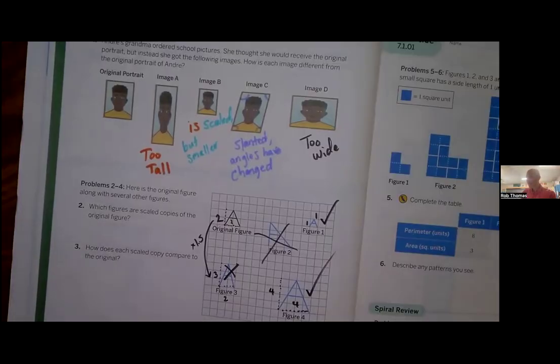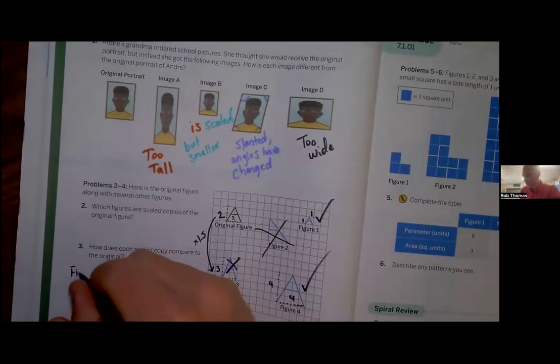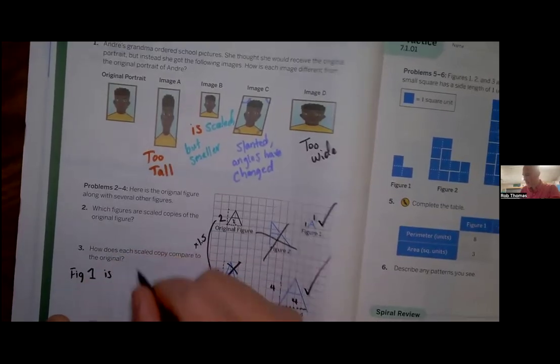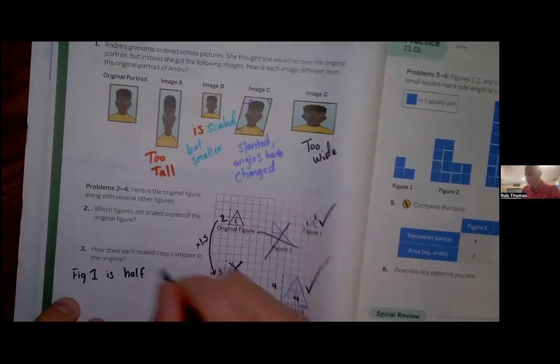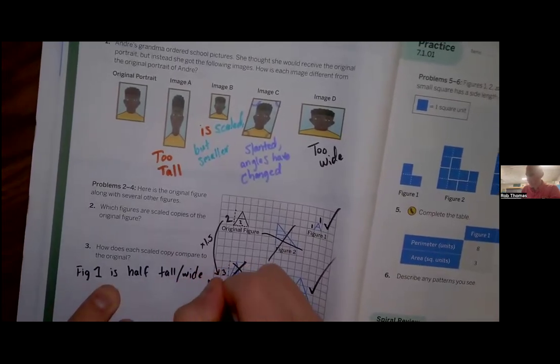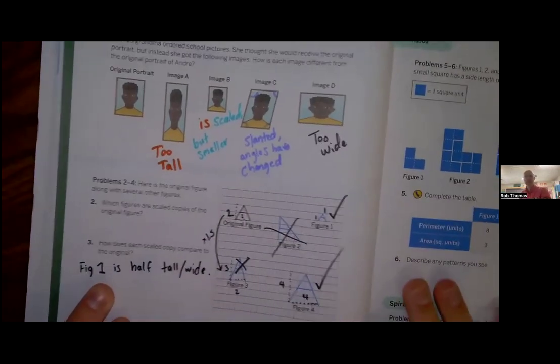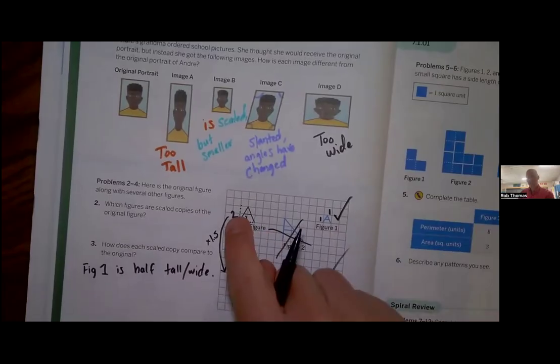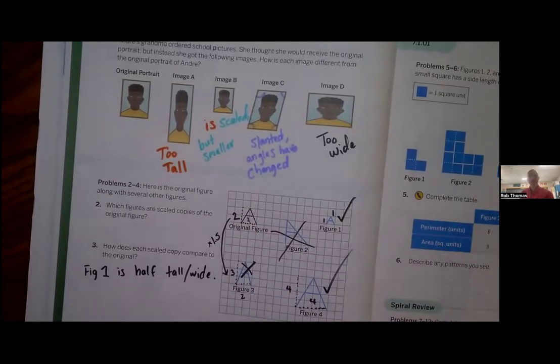And it says, how does each scaled copy compare to the original? Okay, well, figure one is half tall and wide. I'm using shorthand here. I appreciate it if you write in more full sentences, but I'm just trying to keep the video short. Figure one is half as tall and half as wide as the original figure is what I mean.